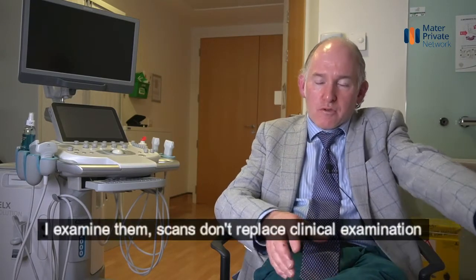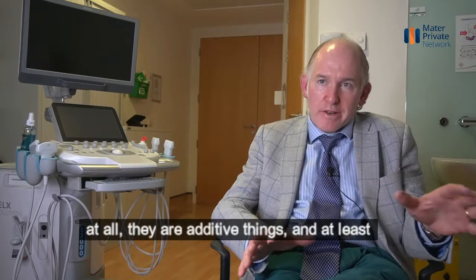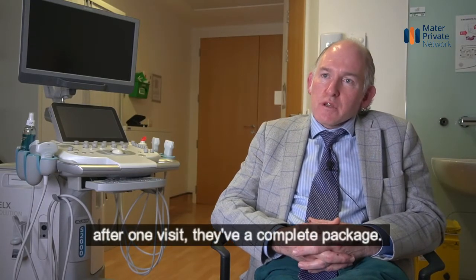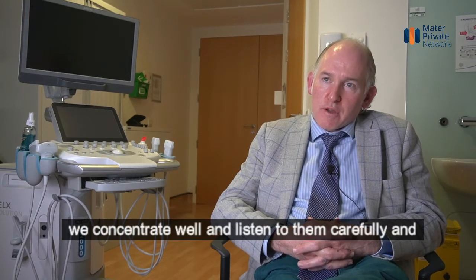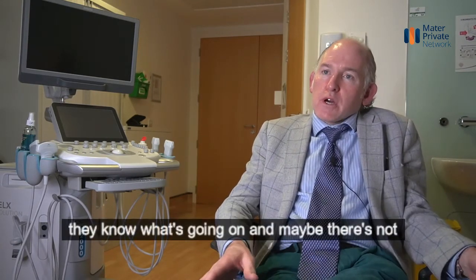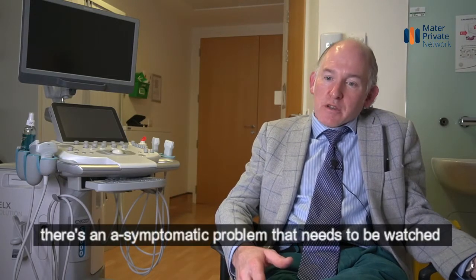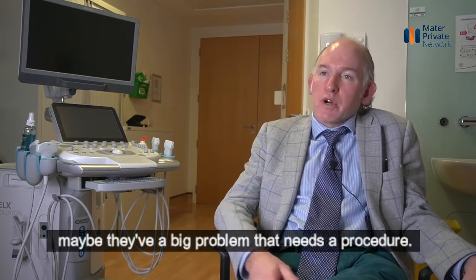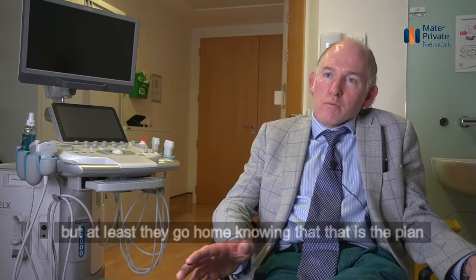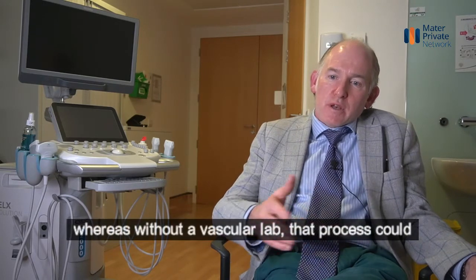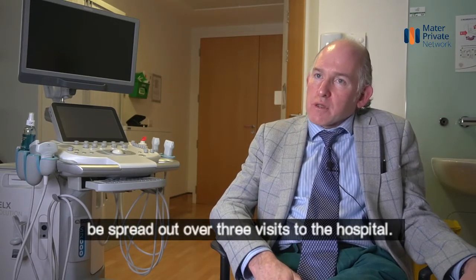I examine them. Scans don't replace clinical examination at all. They're additive things. And at least after one visit, they've a complete package. They've, I hope, a good bit of clinical acumen brought to it. We concentrate well and listen to them carefully, and they know what's going on. And maybe there's not very much wrong with them, which is fine, or maybe there's an asymptomatic problem that needs to be watched, or maybe they have a big problem that needs a procedure. But at least they go home knowing that that is the plan. Whereas without a vascular lab, that process could be spread over 3 visits to the hospital.